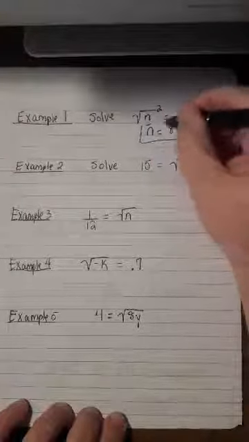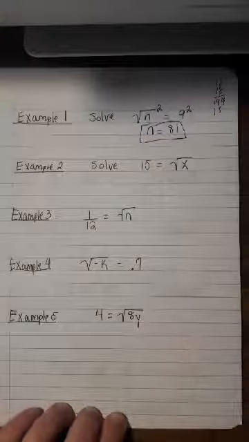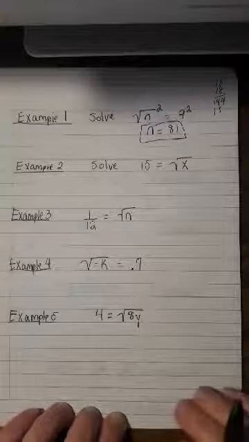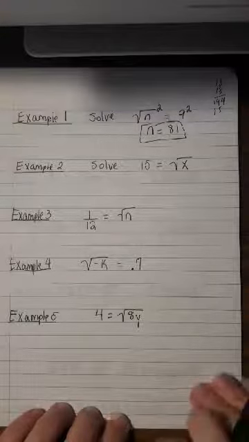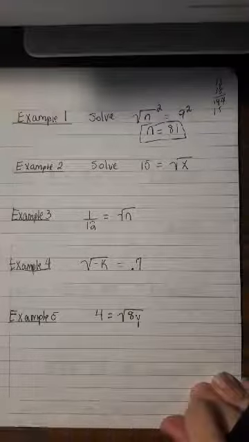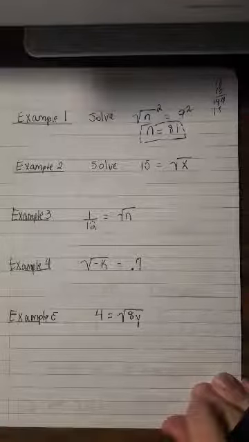Easy, right? I believe solving these equations will be easier for you than any of the other stuff that you did with radicals, if you're good at solving equations. Hopefully you're good at solving equations.